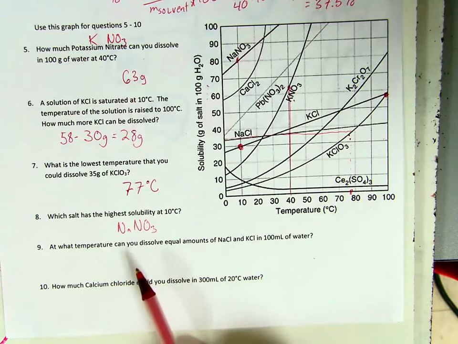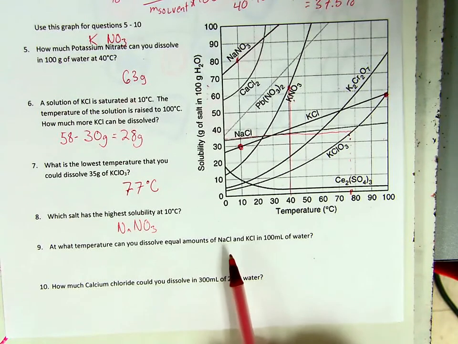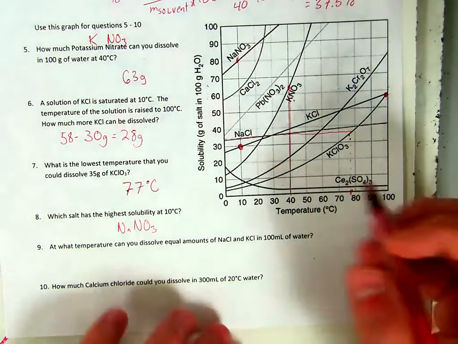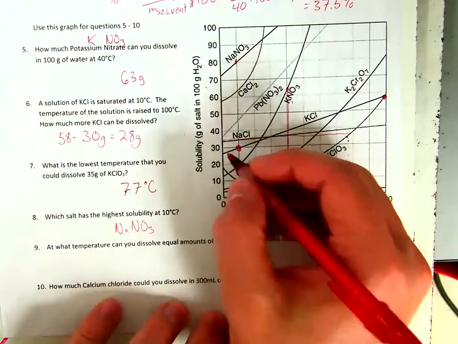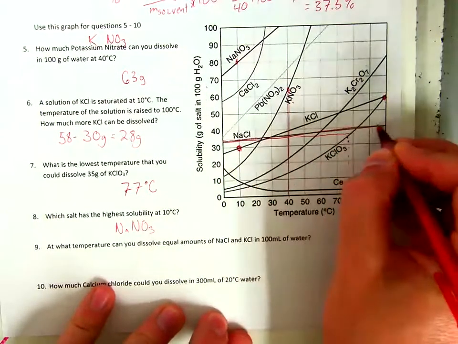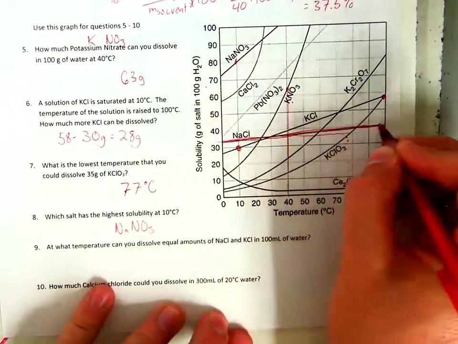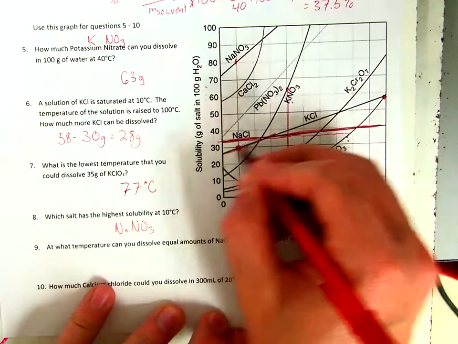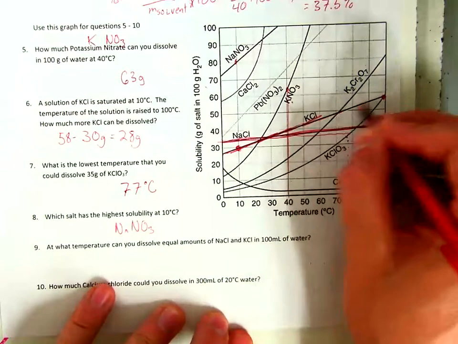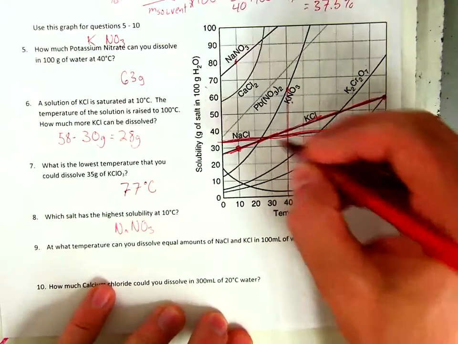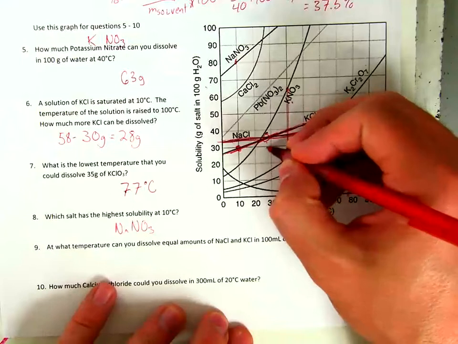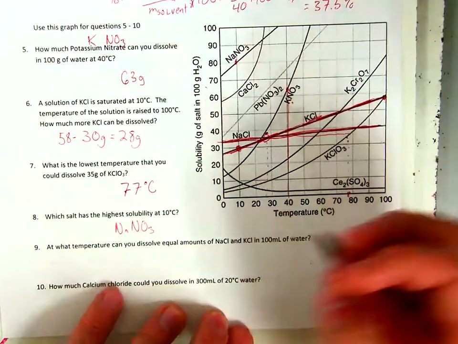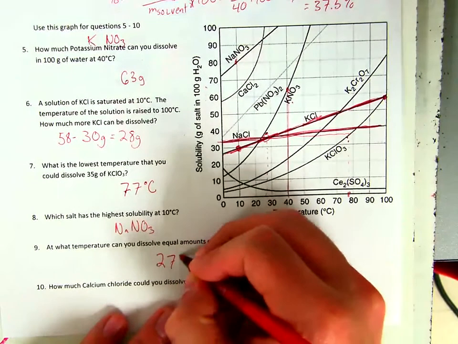At what temperature can you dissolve equal amounts of NaCl and KCl? I would take a look at my NaCl line, which is right here, and my KCl line, which is right here, and I want to find out where they cross. They cross right there. I'm going to say 27 degrees C.